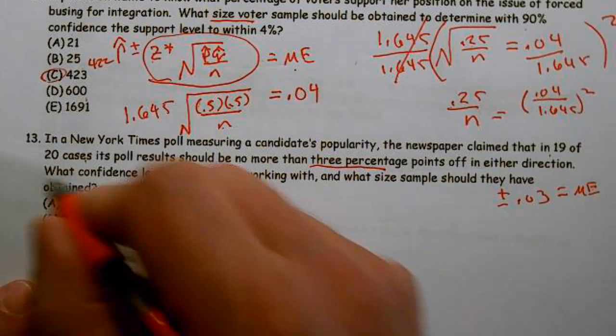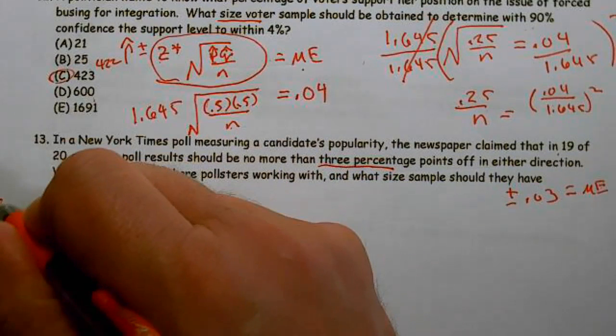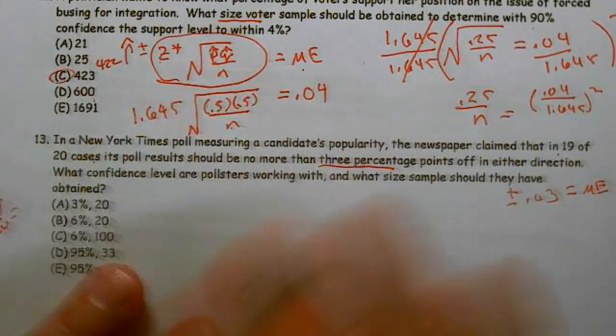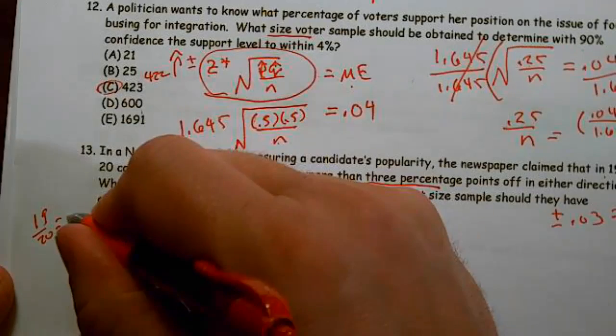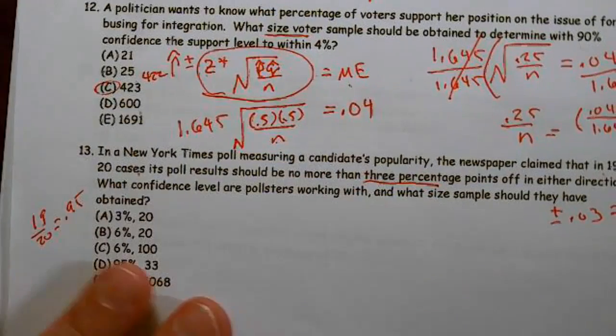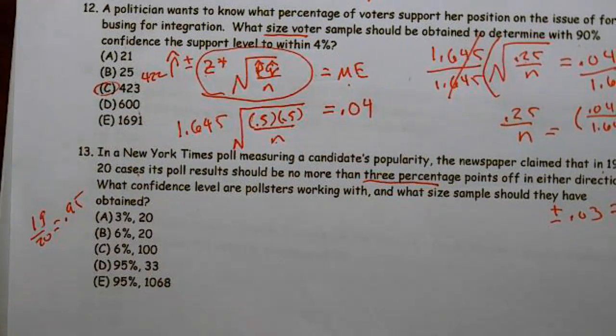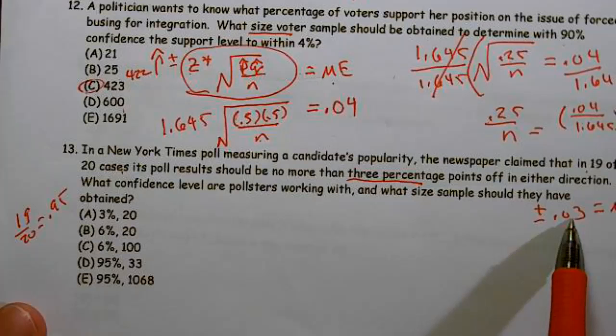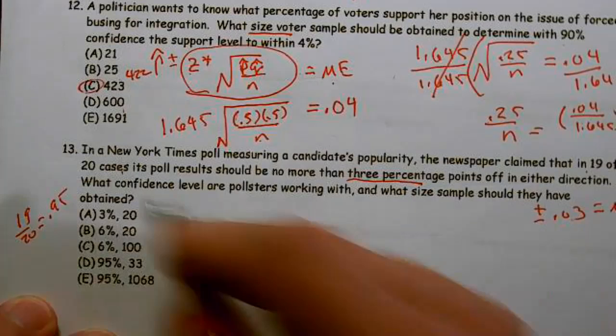Well, if I take 19 divided by 20, that means 95% of the time. So this is basically a 95% confidence interval. 5% of the time, it's not going to capture, but 95% of the time, it's going to capture within plus or minus 0.03.